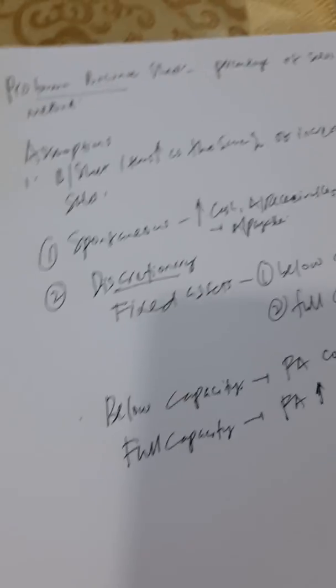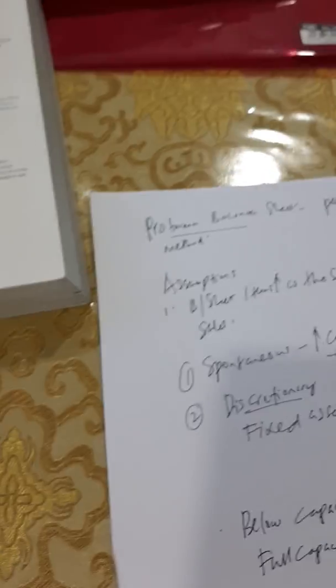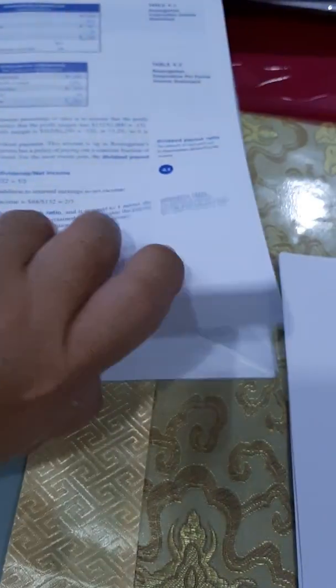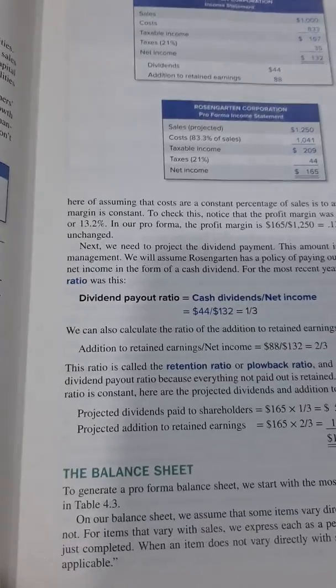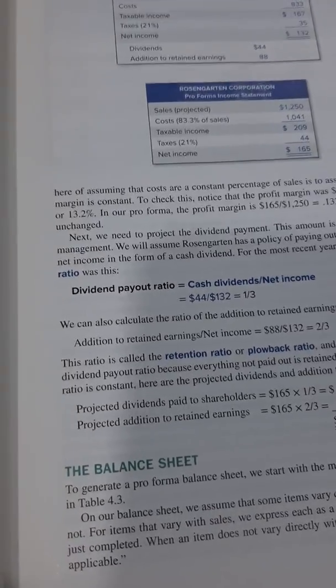Okay, let us take a look at the example stated in our textbook. You can read through starting from page 98. We begin with an example of Rosengarten Corporation.